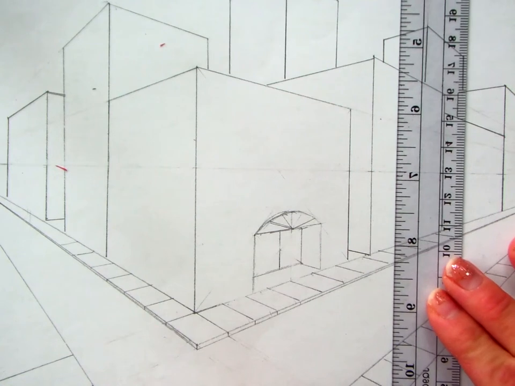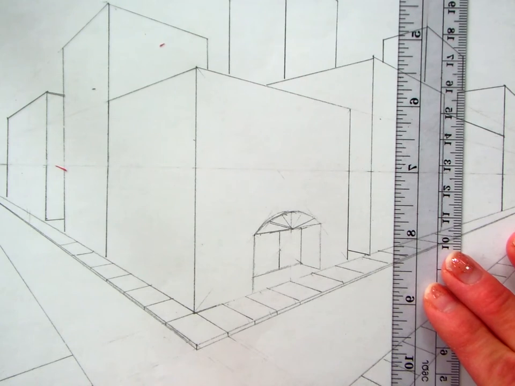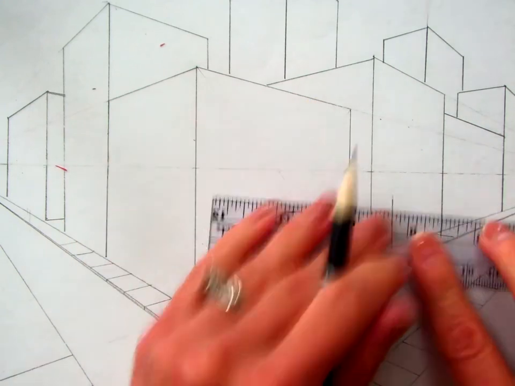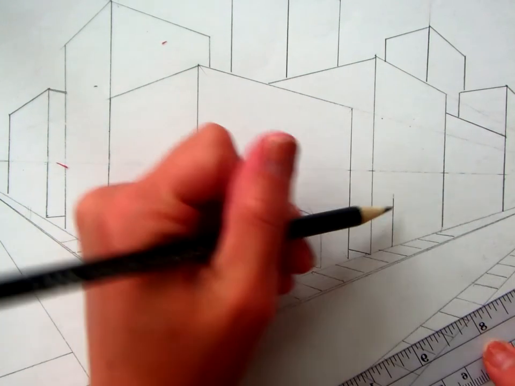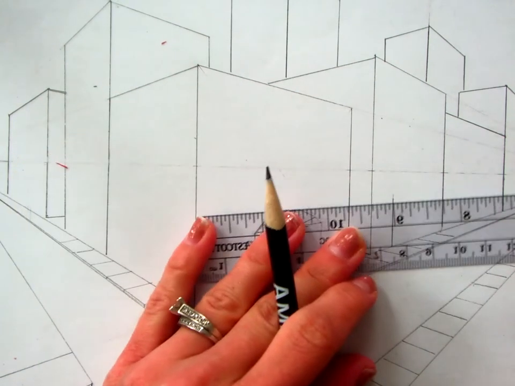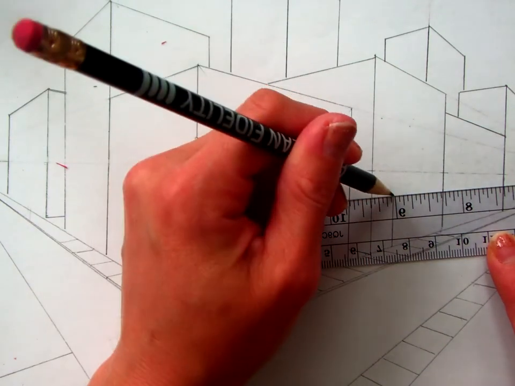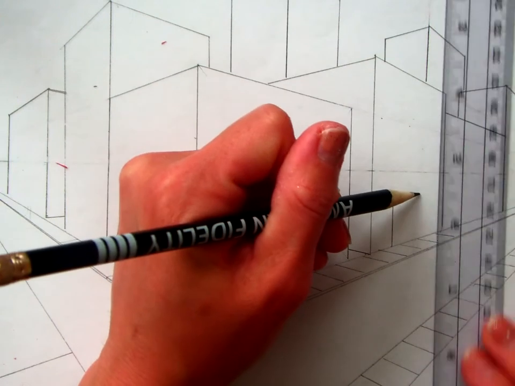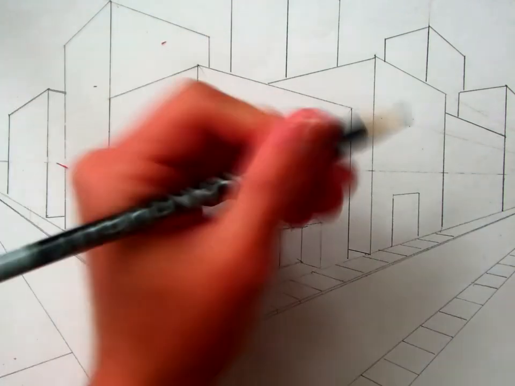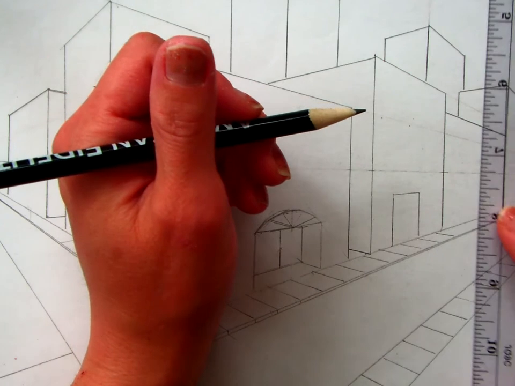And doors aren't always centered in the building. You know, some are set off more to one side because maybe there's a display window in it. So I've got my door here. This is the line of my door. Since this is the right side of this building, I'm going to take the top of my door to the right vanishing point, and then I'm going to do another vertical line to bring it down. Okay, and then same thing over here.